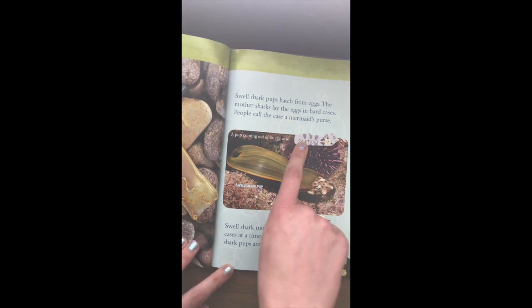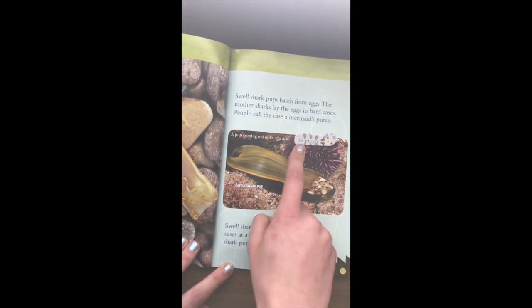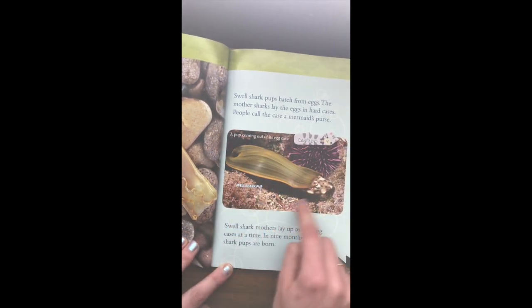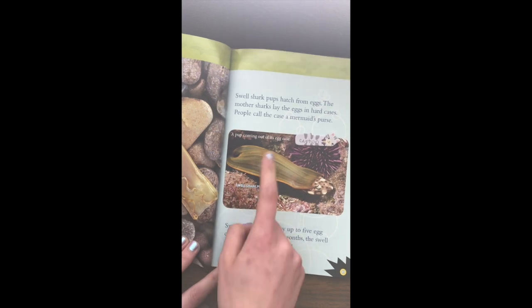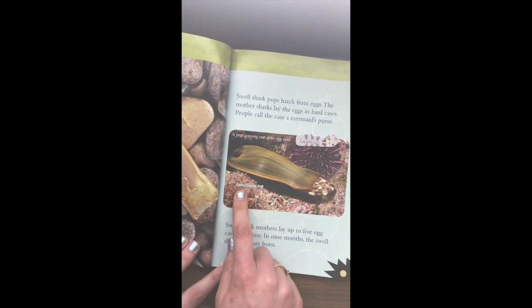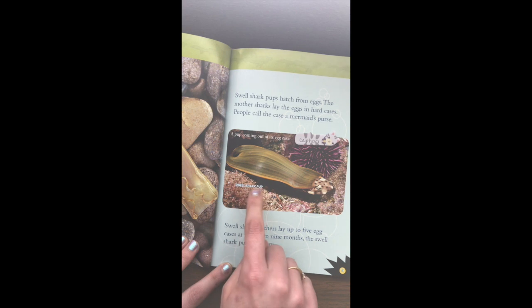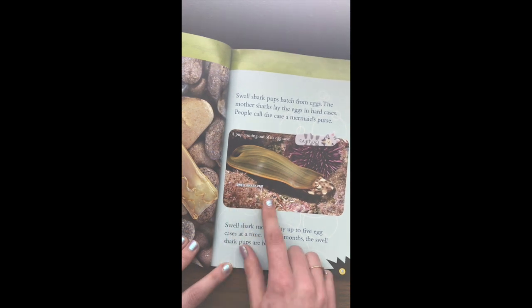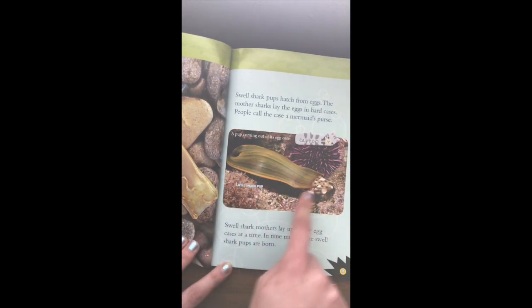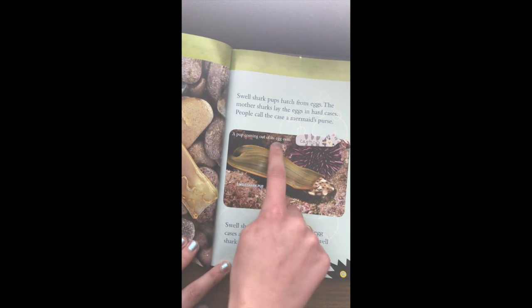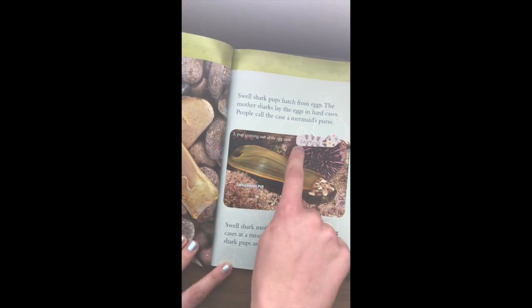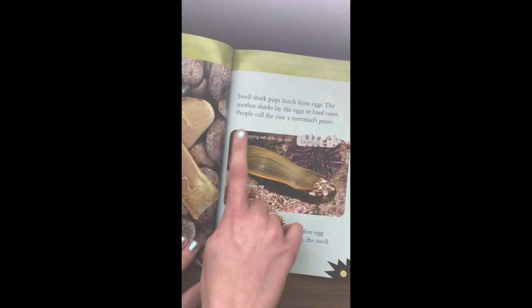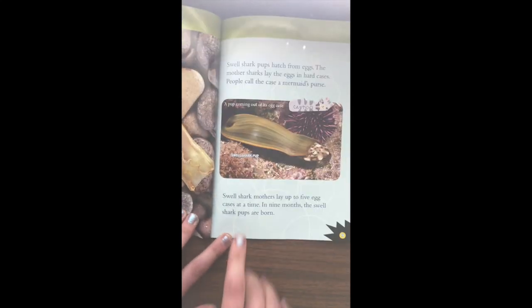Ooh, and we have a text feature. That is a caption, and it tells us more about the picture. So this is a label. See how the label is just swell shark pup. It is just a couple words that tell us about the picture, but a caption is a full sentence that tells us about the picture, like a pup coming out of its egg case.